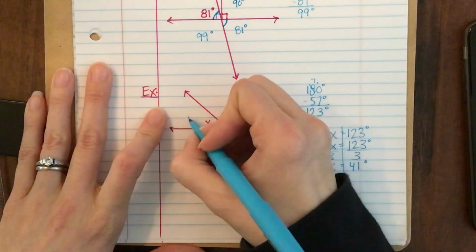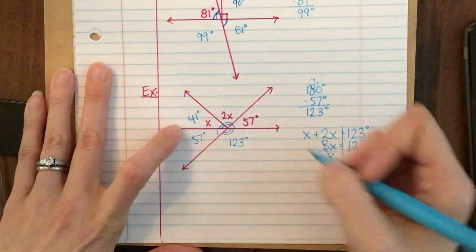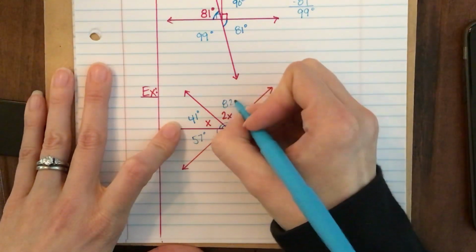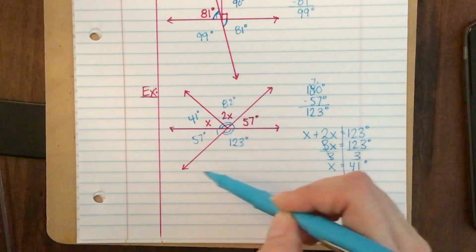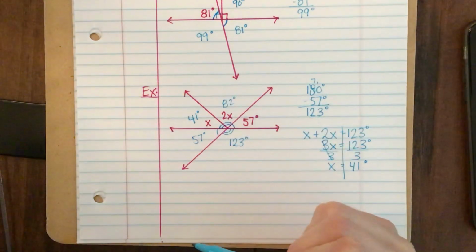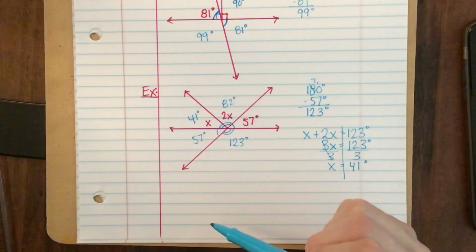Well, that means that this is 41 degrees. And then you multiply it by 2 and you get 82 degrees. Now, if you want to make sure that you have done your calculations correctly, you can add up all the degrees. It should add up to 360 degrees.